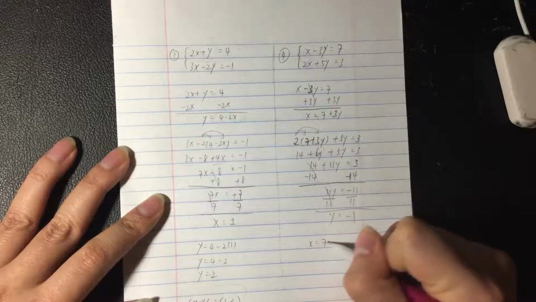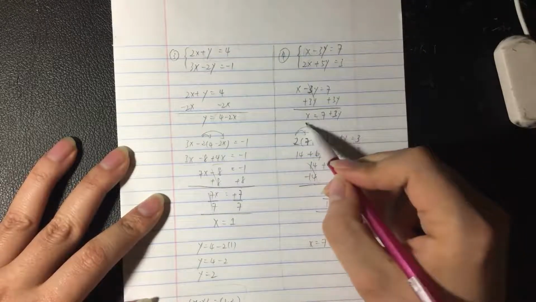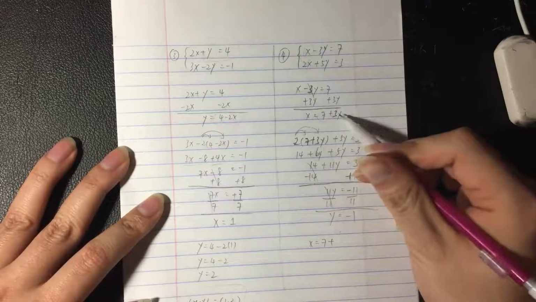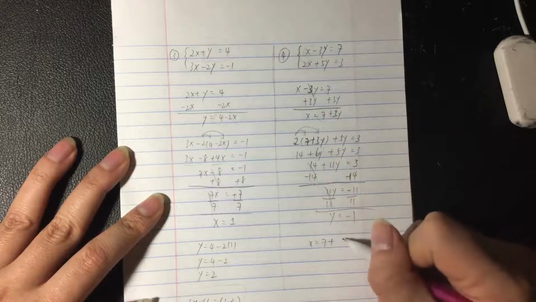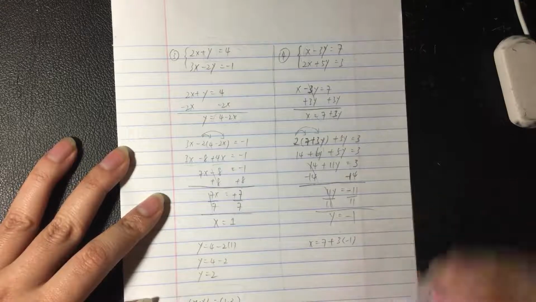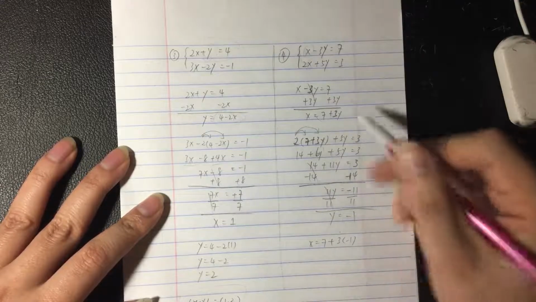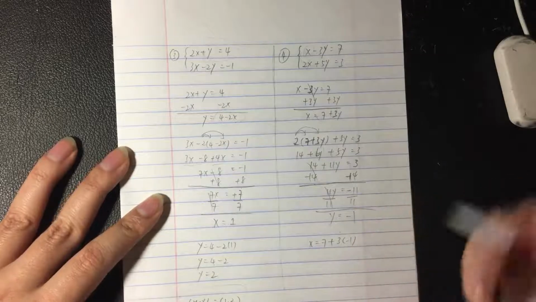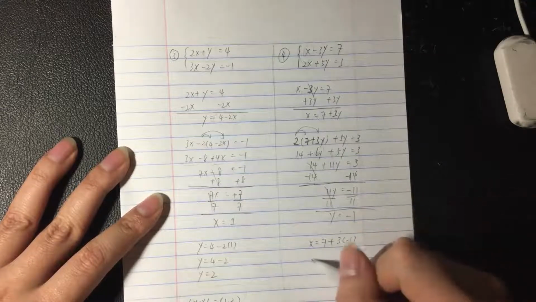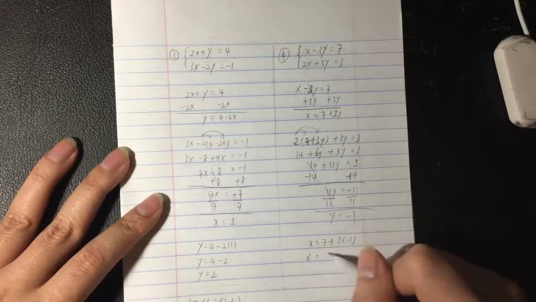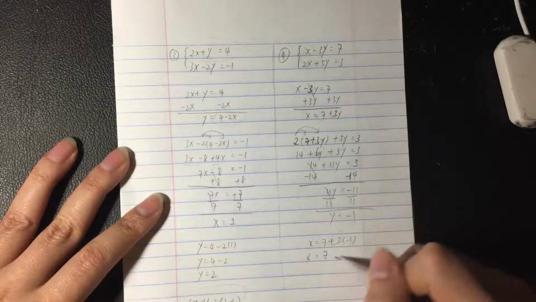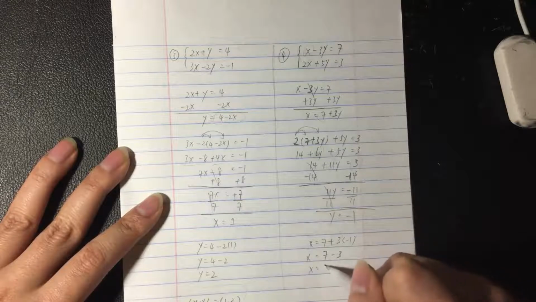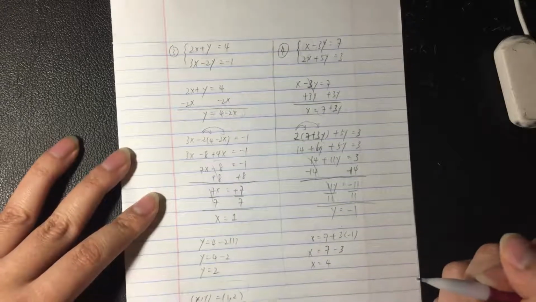x equal to 7 plus 3y. If I substitute negative 1 for y, I have x equal to 7 plus 3 times negative 1. Then simplify, get x by itself. Positive 3 times negative 1 is negative 3. 7 minus 3 is 4, so I get x equal to 4.